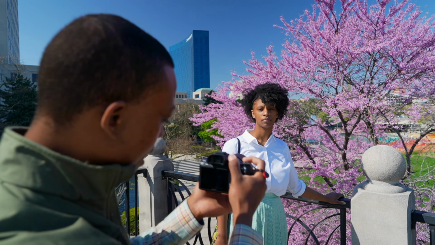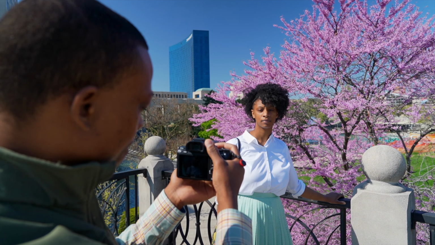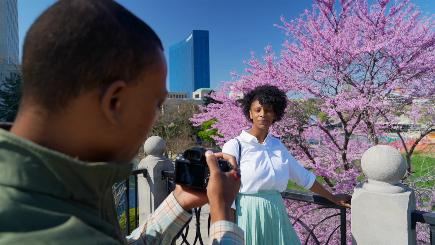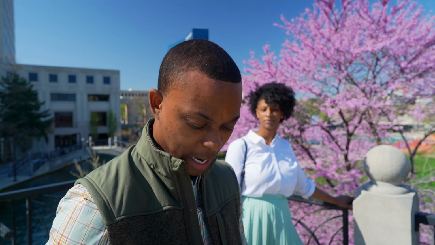Now I have to bump that up to about, I would say, probably about 1/1000th of a second or 1/500th of a second in order to be able to get a well exposed image, because all those things play a factor into how much light is let into the sensor and the exposure of the image.